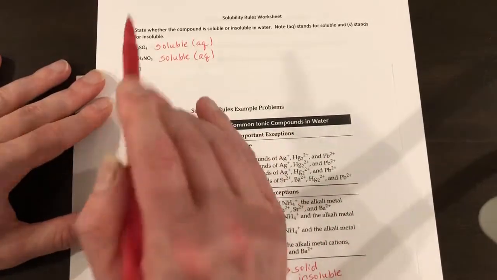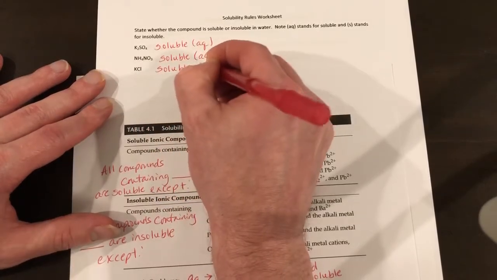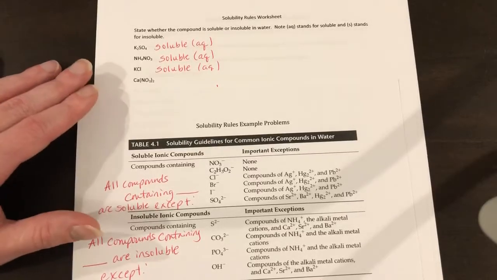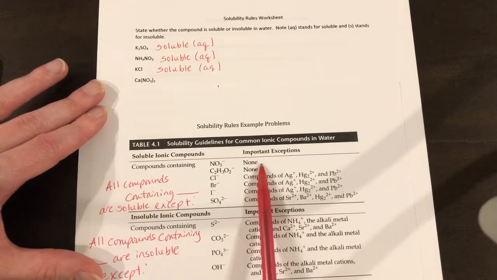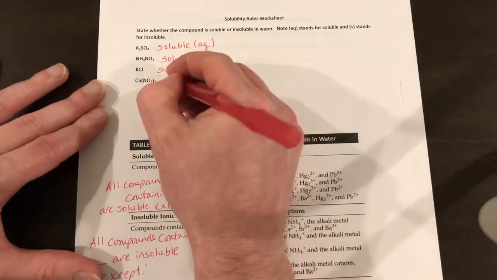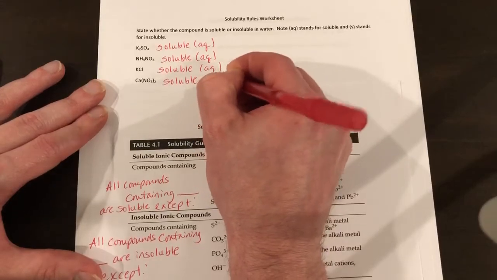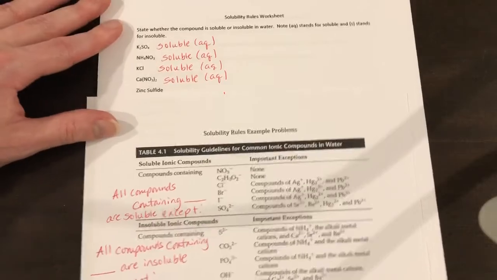Potassium is not one of those exceptions, so this is also soluble. CaNO3 too. All compounds containing NO3 are soluble. There are no exceptions. So we write soluble, AQ next to it.